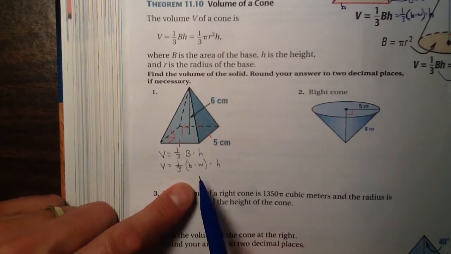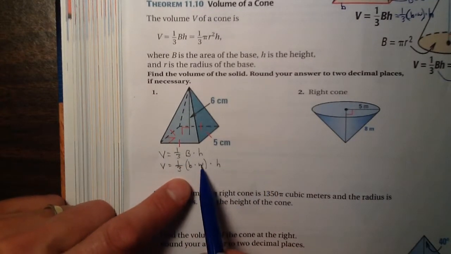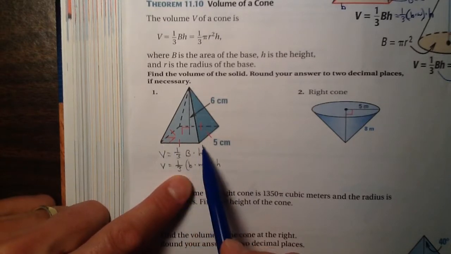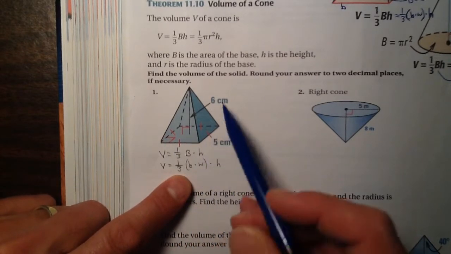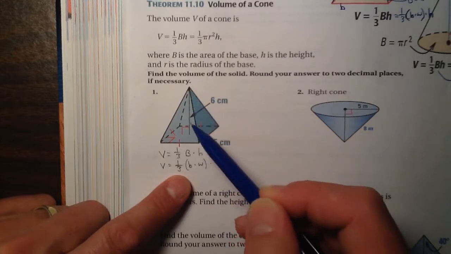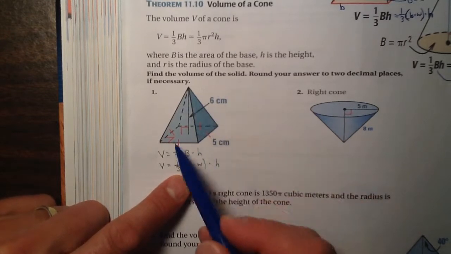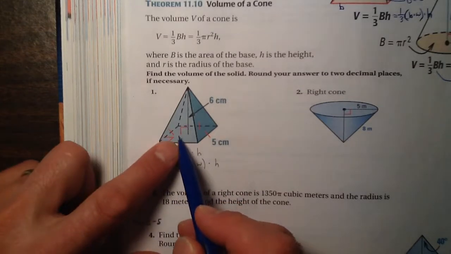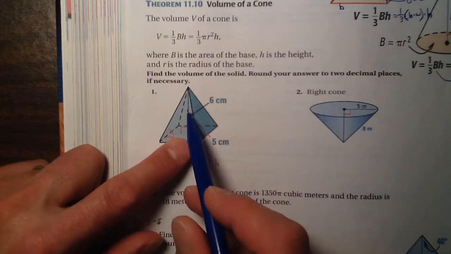What's the equation for the area of a square? It's base times width. And in this case, your base is 5 and your width is also 5. Then you multiply that times your perpendicular height. I'm saying perpendicular because it needs to be this height that's perpendicular from the base.